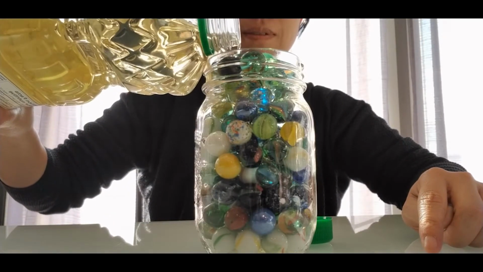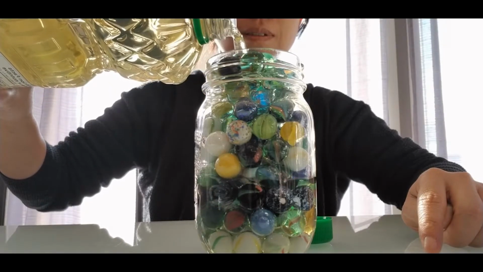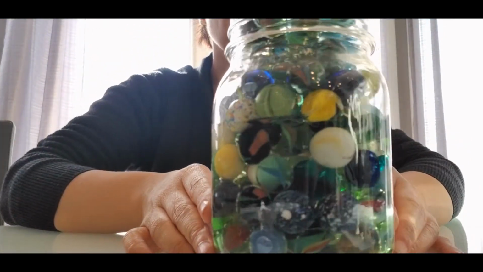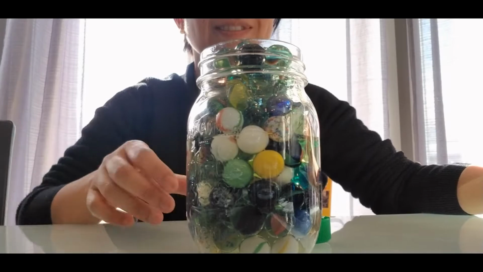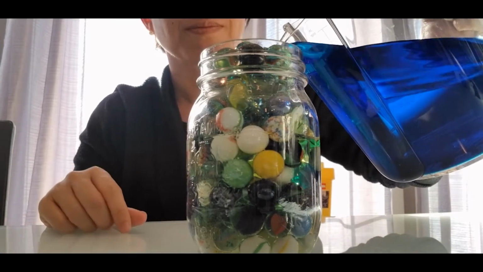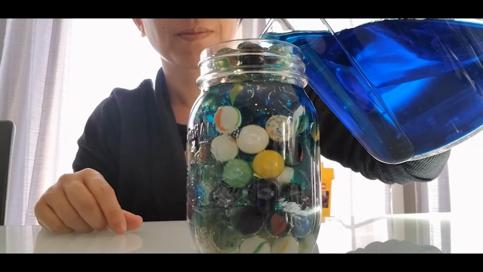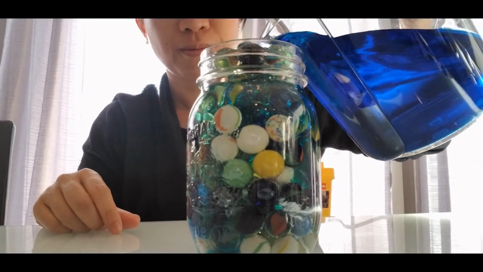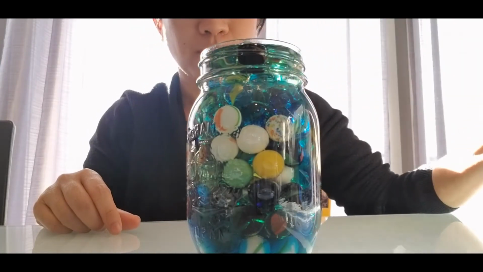Next, I'm going to repeat this for my jar with lots of marbles. I'm going to pour the oil into it, roughly halfway, as you can see. And then I'm going to add my water. So that's kind of interesting because water is heavier, so the water would want to float to the bottom, while the oil would have a tendency to try to float to the top, very much like the other experiment that we have.